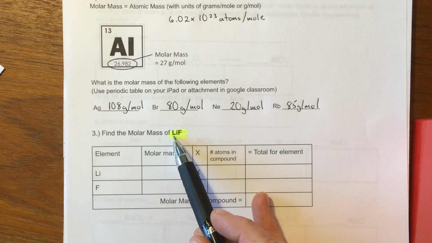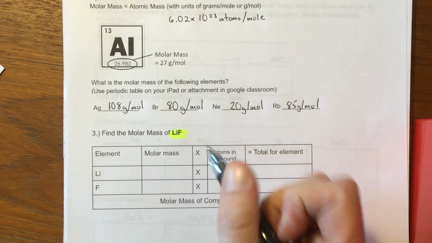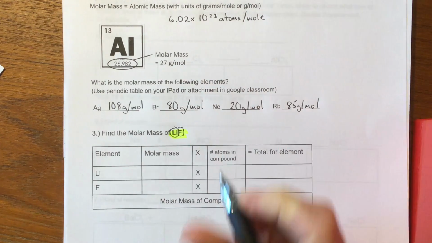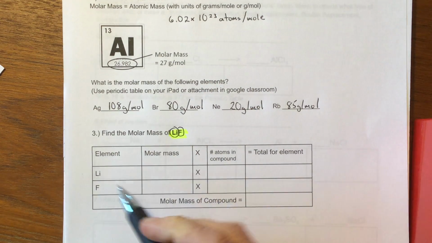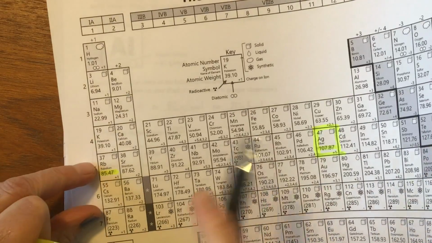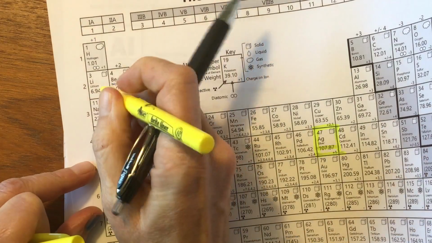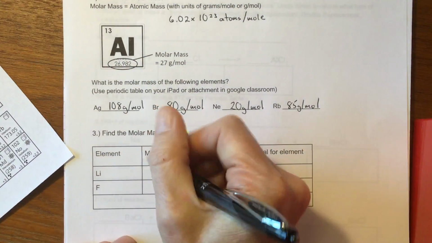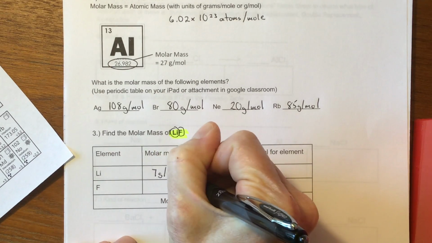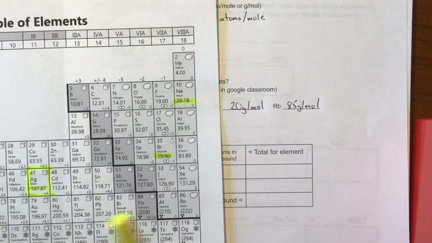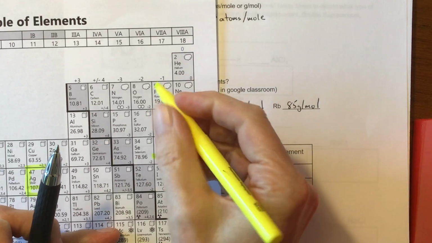Right? So if you have a capital combined with a small letter, that's a single element here. Lithium is one element and fluorine is the other, okay? So here we're looking at lithium over here in the periodic table, and that has a molar mass of about 7. So I'm going to call that 7 grams per mole. And my fluorine over here has a molar mass of 19.